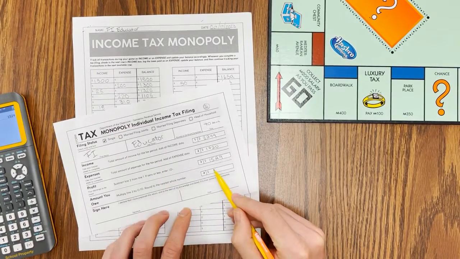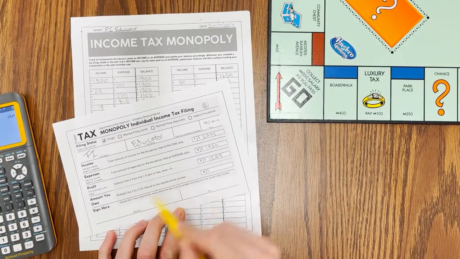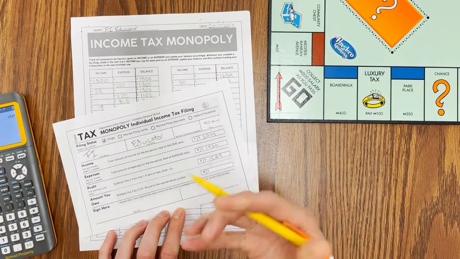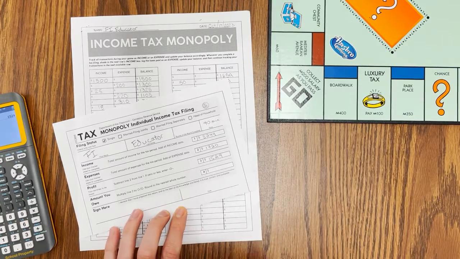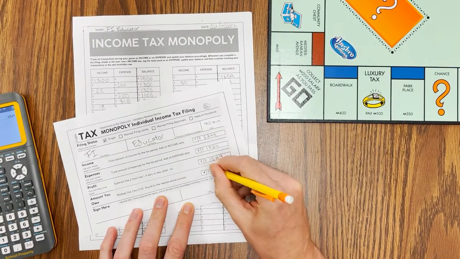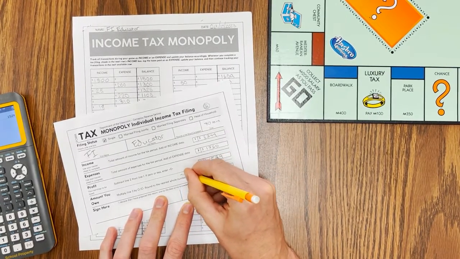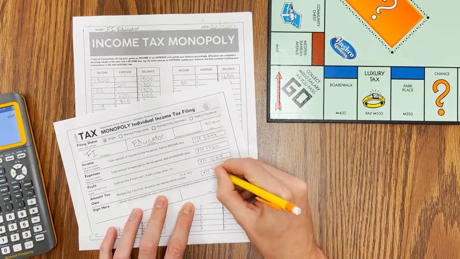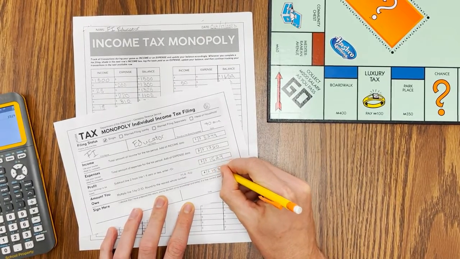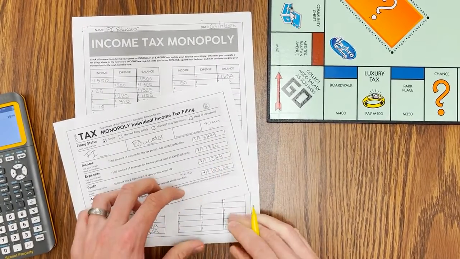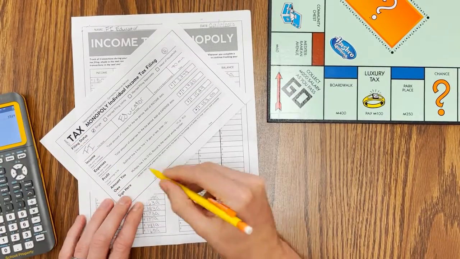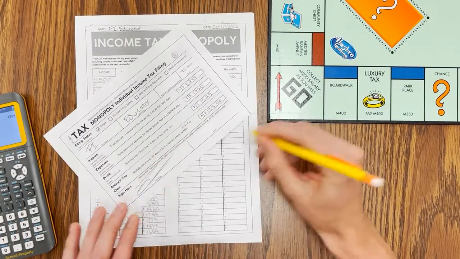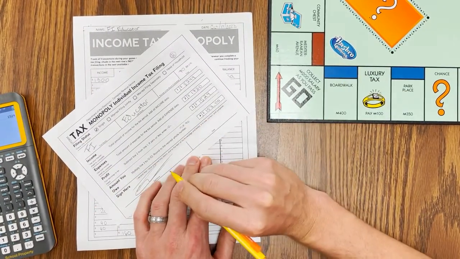And then the amount I owe in tax is multiply line 3 by 0.10 or 10% and round to the nearest whole number. So that would be $152.90, which rounded to the nearest whole number is $153. I sign my tax return, so Phi Educator, and then my date, that goes to your teacher.